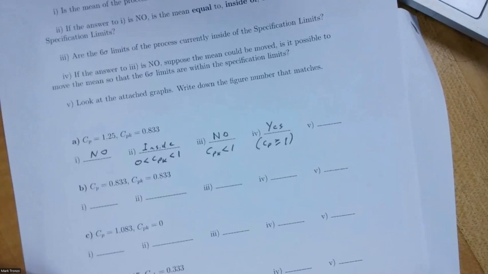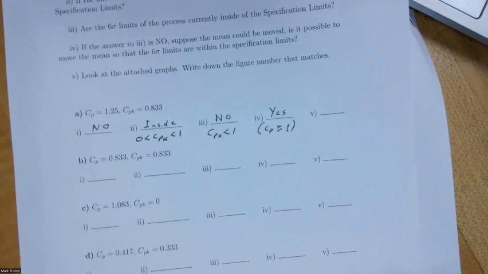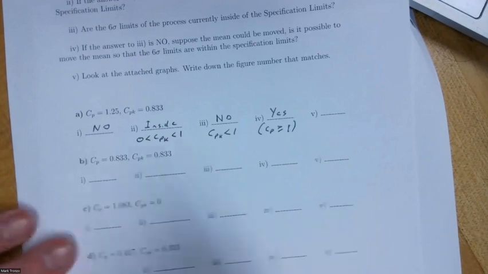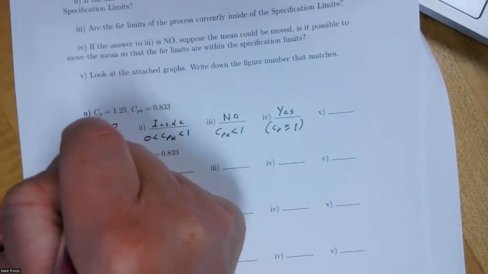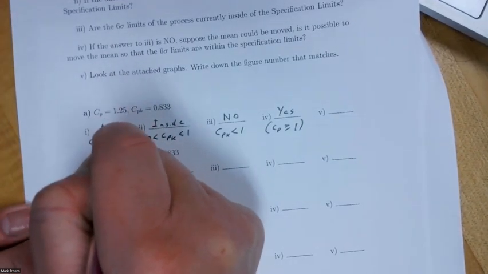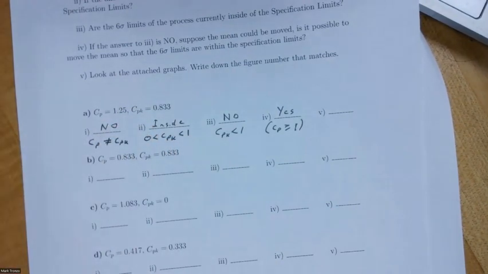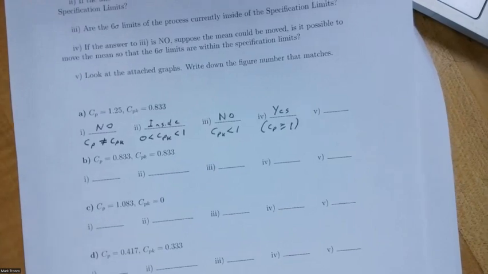And of course for number 1, this is specifically asking whether it's centered in the middle. That's just a specific question. And again, the reason it's no is because CP is not equal to CPK. And then we can look at some of our graphs to do the last part.